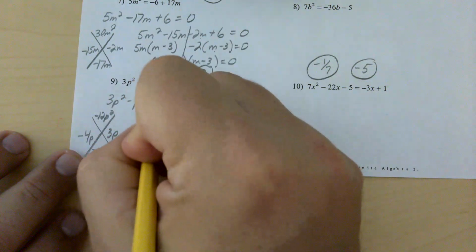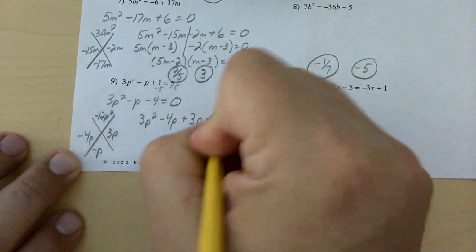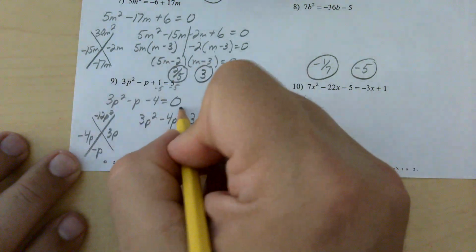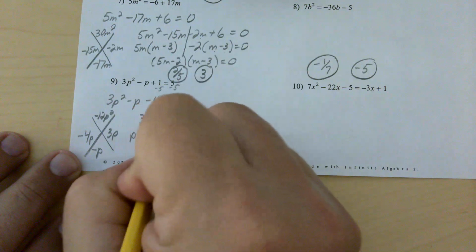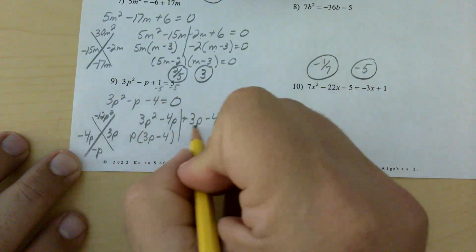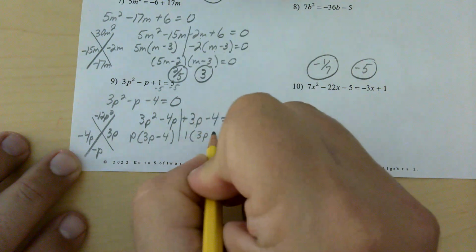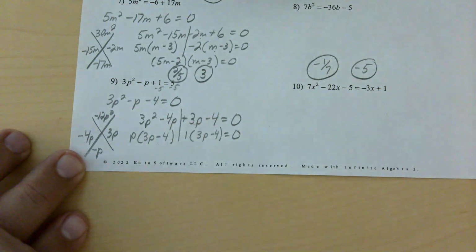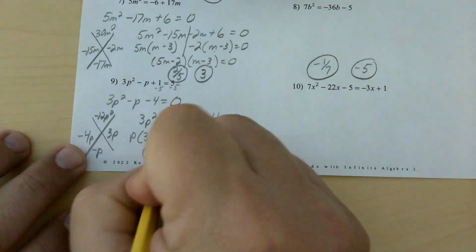Again, it takes practice to get good at this, but it's good exercise for your brain. And we're going to split this down the middle. On this side, the only thing I can factor out is a p, 3p minus 4. When you get over to this side, the only thing that's in common is a 1, but I will have the 3p minus 4. So I feel good that I factored this correctly. Again, if these don't match, I made a mistake. Okay, so there's no way you'll get the correct answers then.